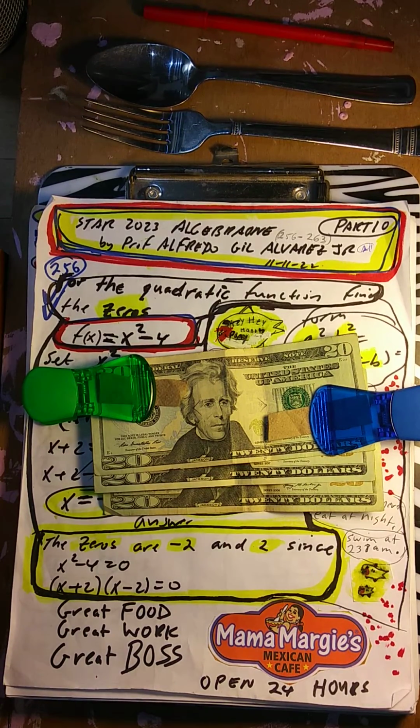Alright, we're going to do the STAR Algebra. STAR 2023 Algebra 1, Part 10 by Professor Alfredo Galvez Jr. 11-11-22, 256-263. Alright, for the quadratic function, find the zeros.